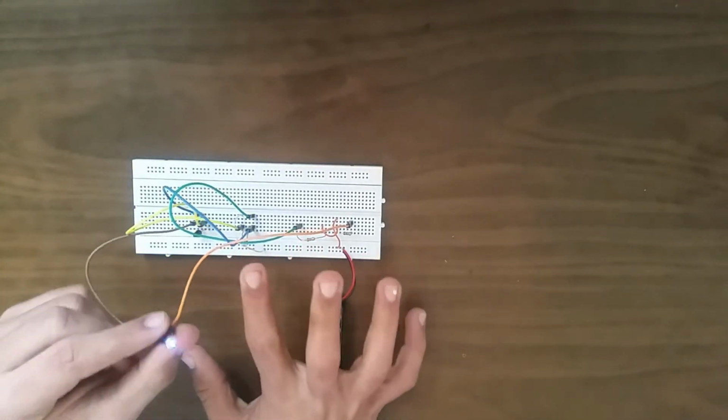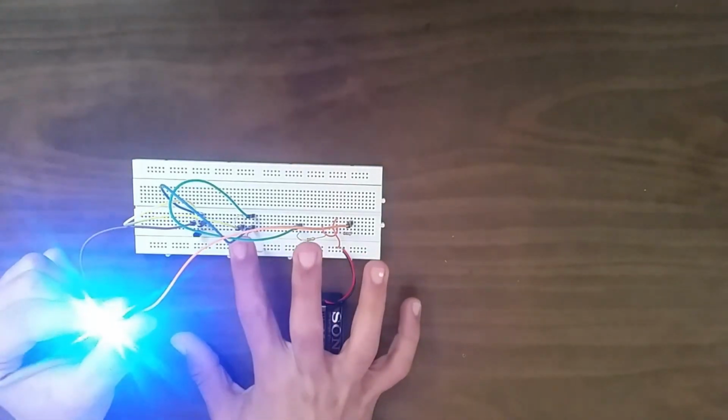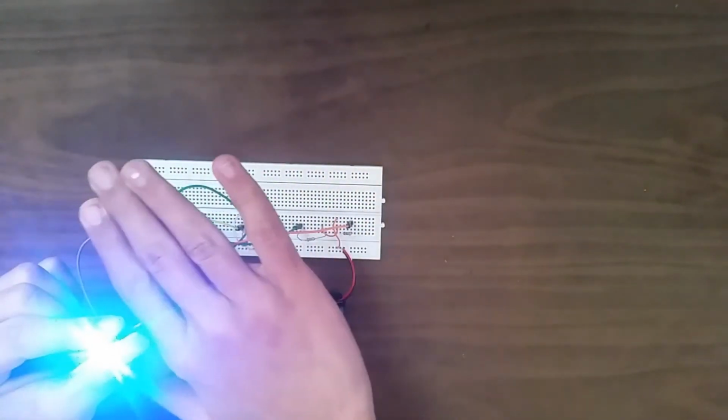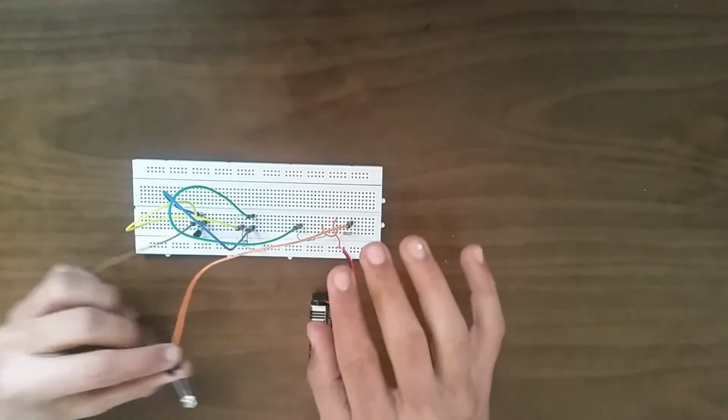In the presence of dark, the LED is luminous, but when we highlight the LDR, the LED turns off.